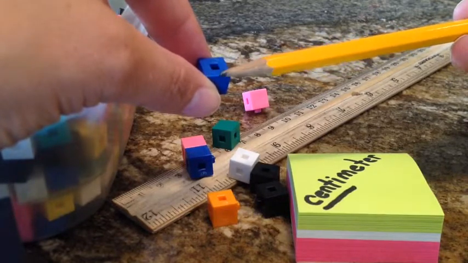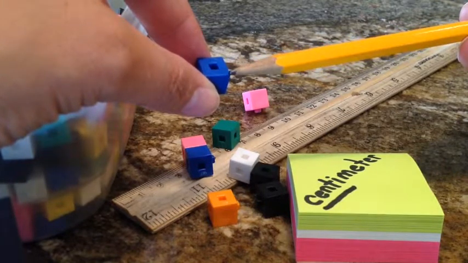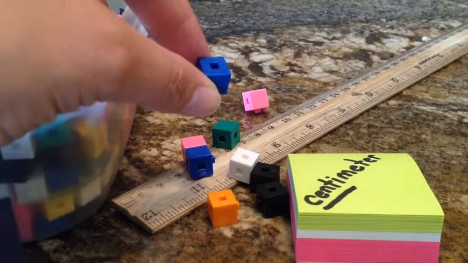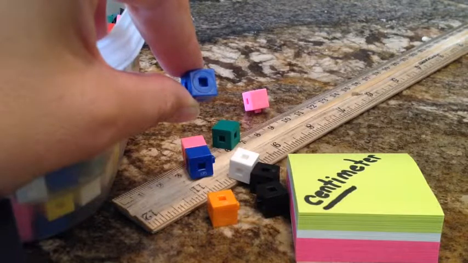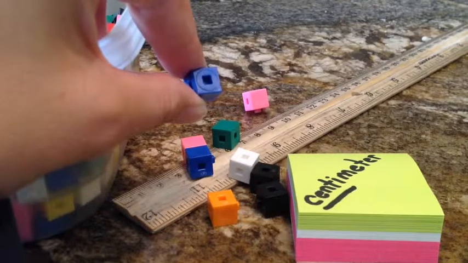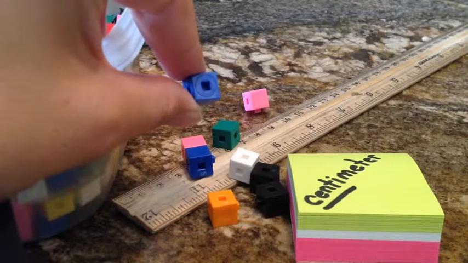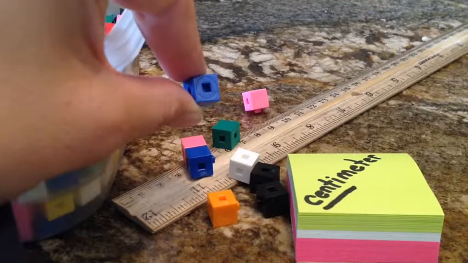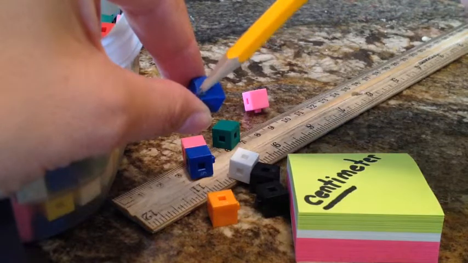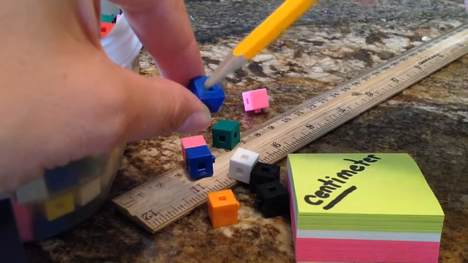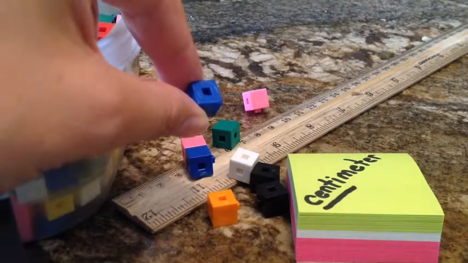One of these sides is a centimeter length. So, is there anything on your body that is the length of a centimeter? Check it out right now. Use your hand and see if you can find anything that's the same length as the length of one side.